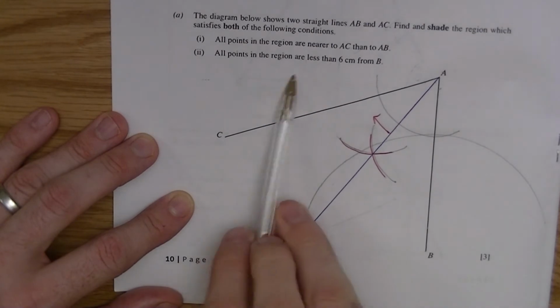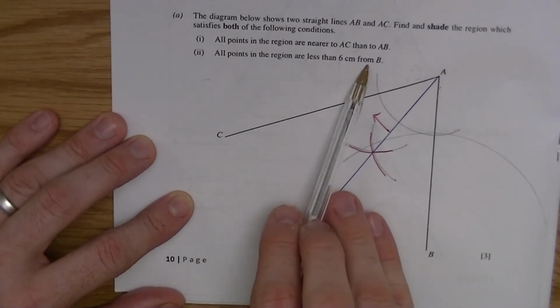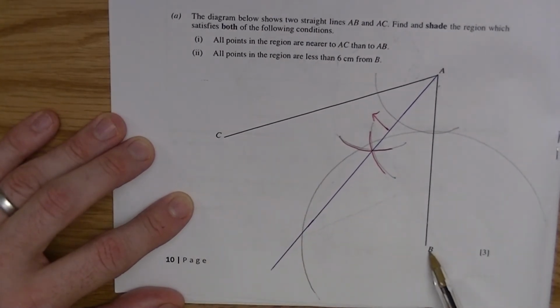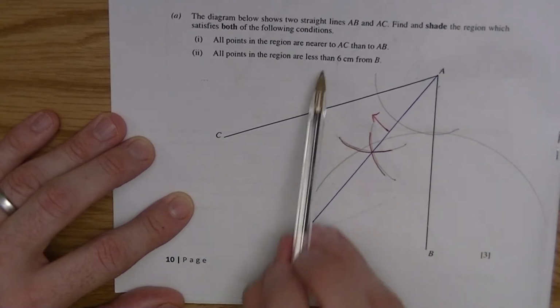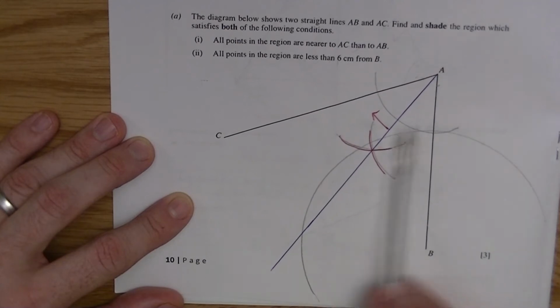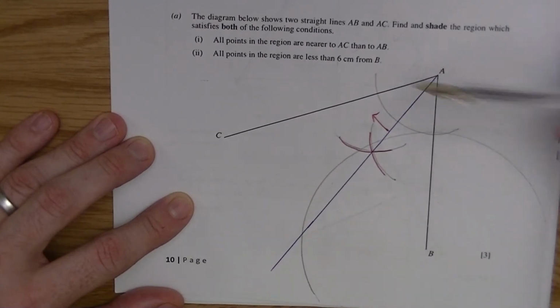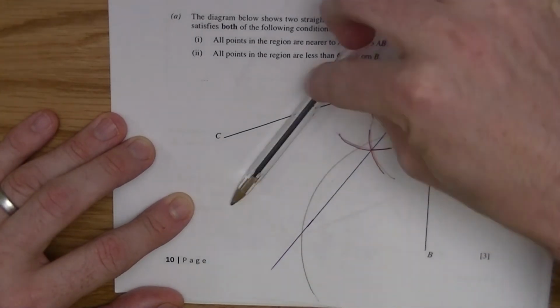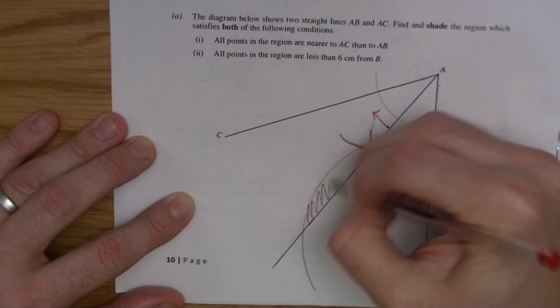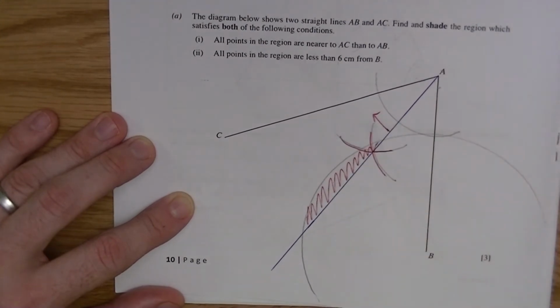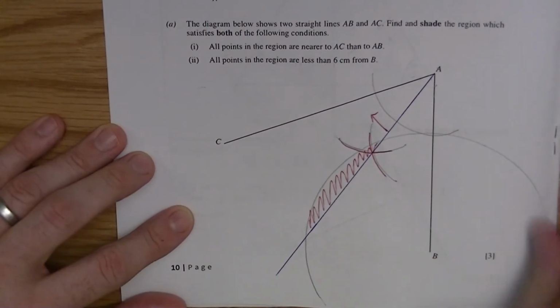But it also tells me that the points are less than 6 centimetres from B. So I've opened my compass up to 6 centimetres and drawn a circle around B, and to be less than 6 centimetres from B, I've got to stay inside that circle. So where am I on that side of that line, but inside this circle? The region that satisfies that is there.